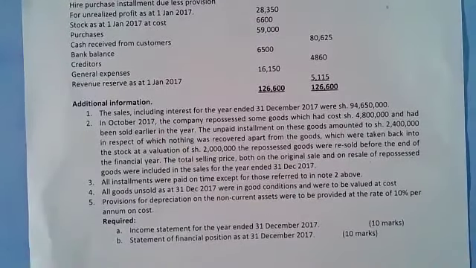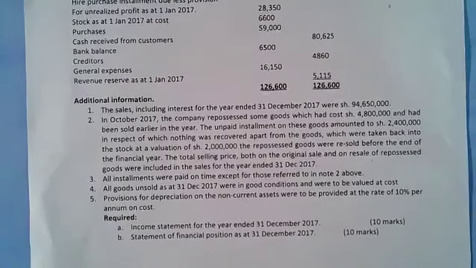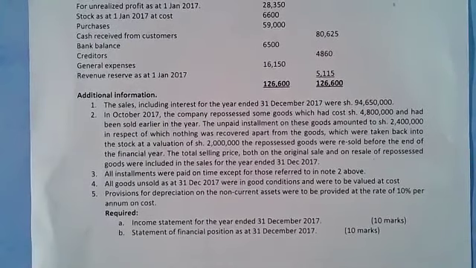Number 3, all installments were paid on time except for those referred in note 2 above. Number 4, all goods unsold as at 31st December 2017 were in good condition and were to be valued at cost. Number 5, provision for depreciation on non-current assets was to be provided at the rate of 10% per annum. Required: income statement for the year ended 31st December 2017 and the statement of financial position. So we have to prepare the two.